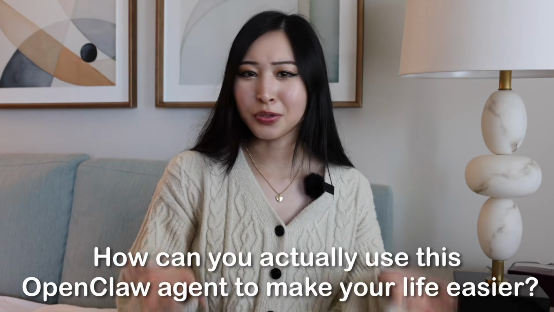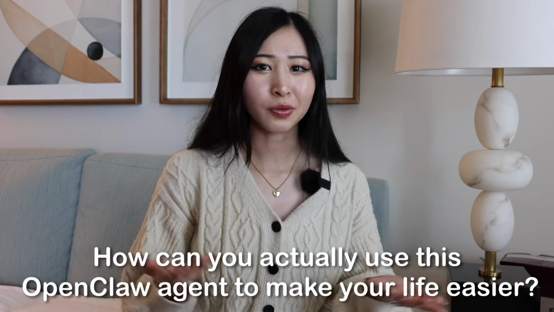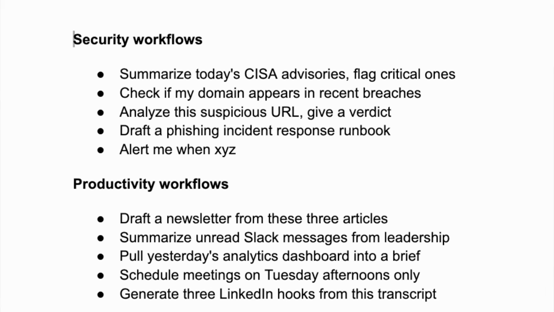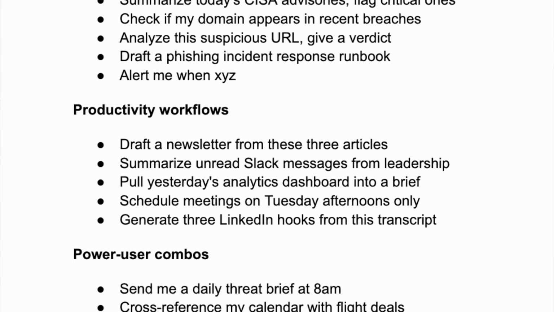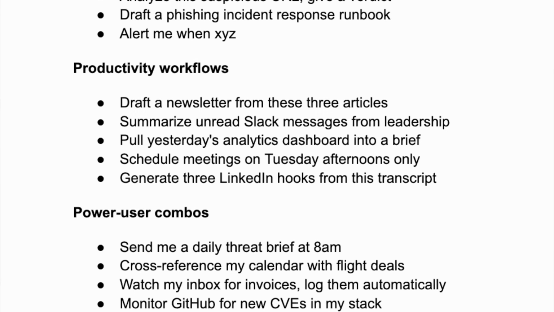All right, so now that we've gotten securely set up, how can you actually use this OpenClaw agent to make your life easier? Here are some example prompts that I recommend to run first. I've separated these into security workflows, productivity workflows, and some combos for any power users out there.